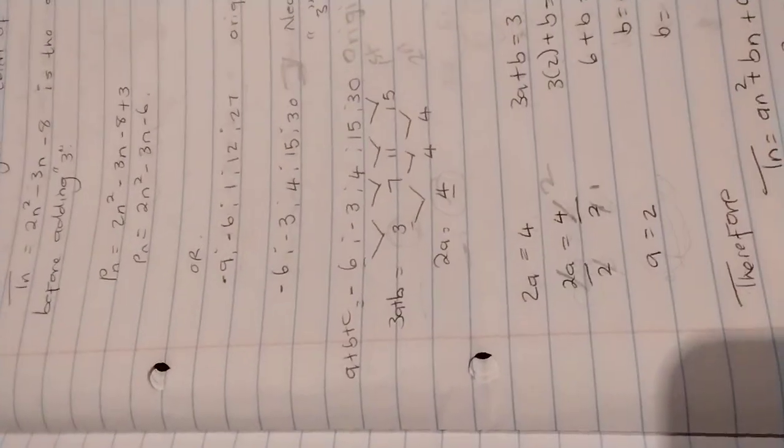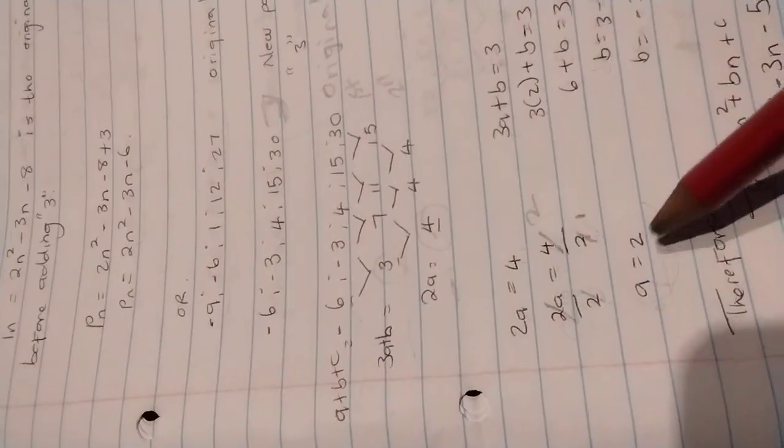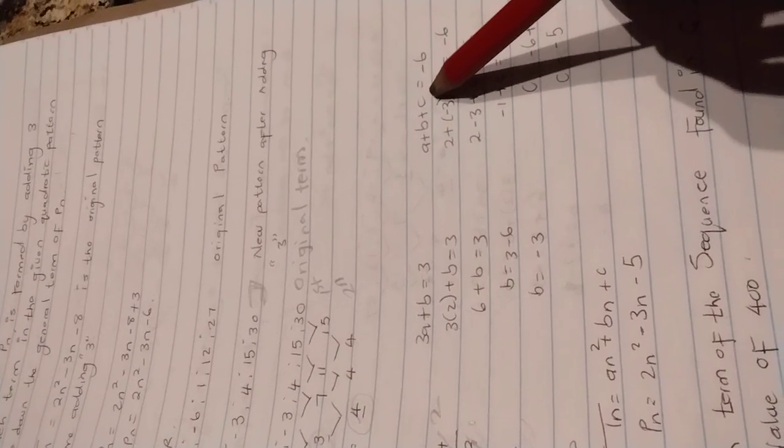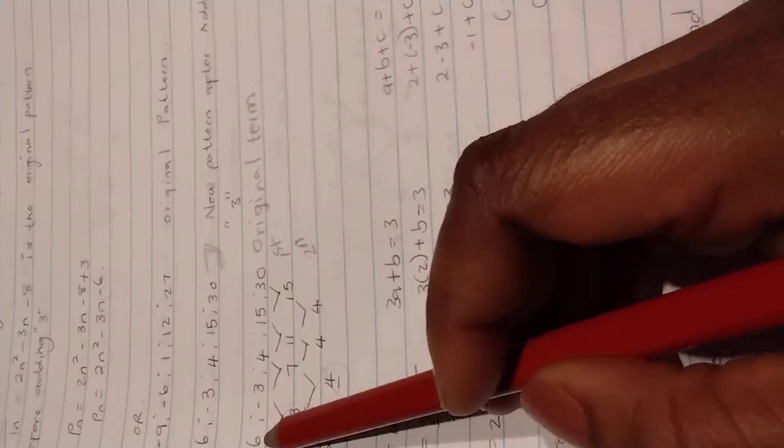So now that we have our a and b, we go to our c. We use the first term of the original sequence. Meaning a plus b plus c equals minus 6, which is the first term of the original sequence.